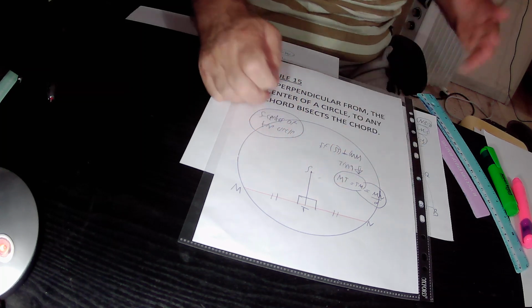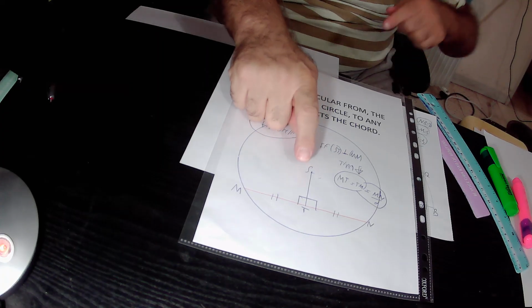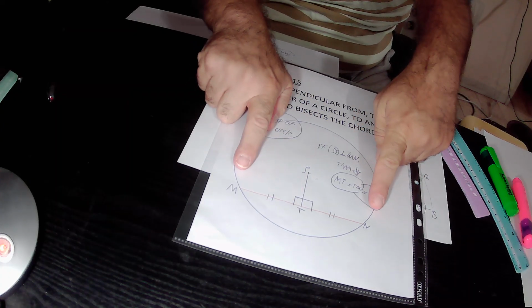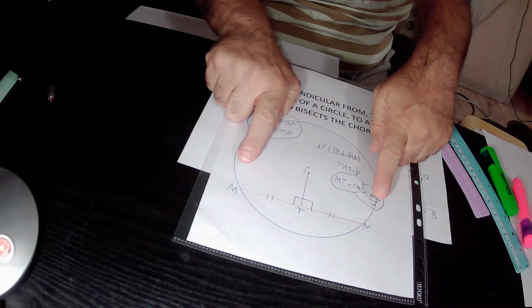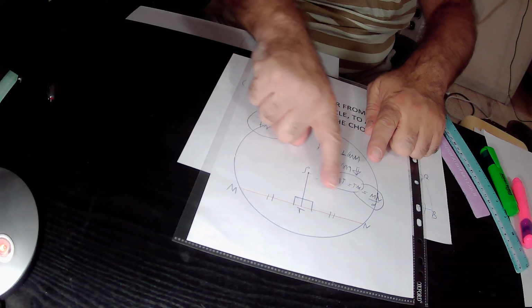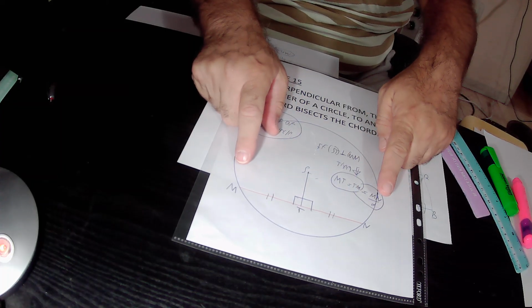And according to rule 15, perpendicular ST bisects chord MN. If ST bisects chord MN, it means that MT equals TN, and each half must be equal to MN over 2 because MN has been bisected.